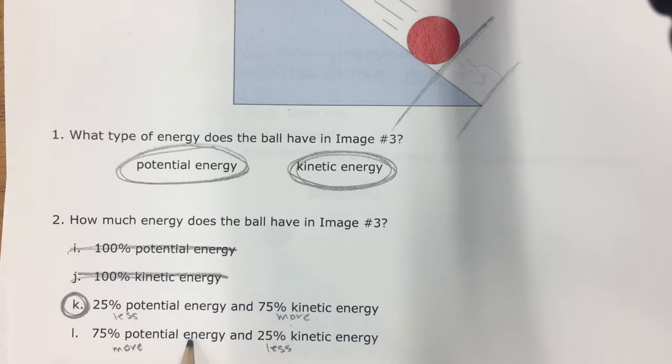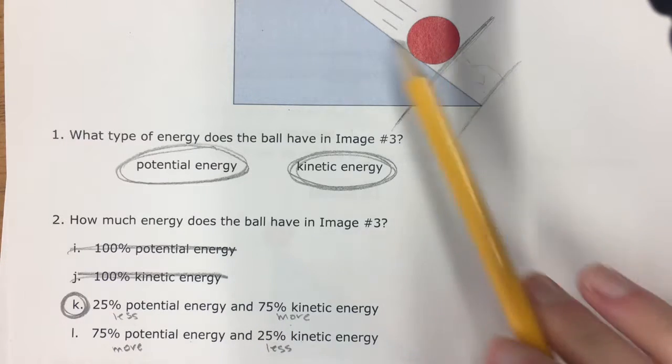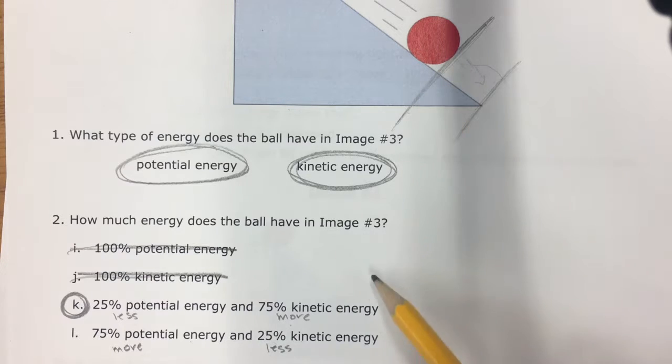This one would be what we saw in image number 2 when it had a lot of potential and just a little kinetic. You can think of kinetic energy, if you need to, about speed. If it has more speed, it has more kinetic energy. This ball has gained a lot of speed rolling down the ramp, so it has more kinetic energy.